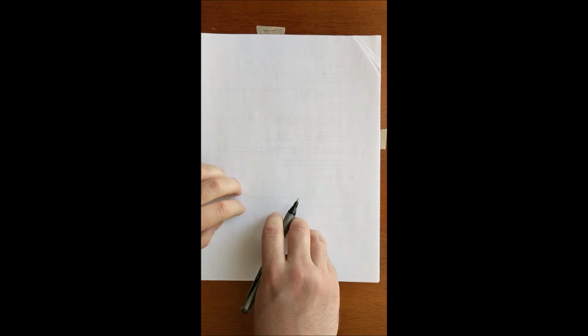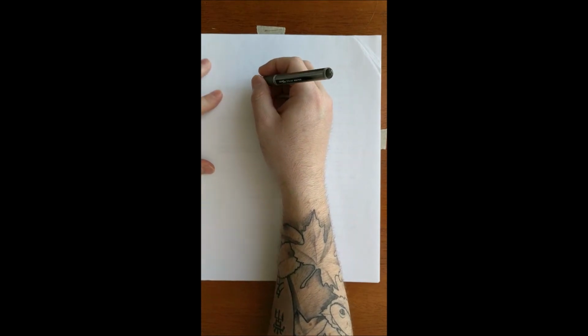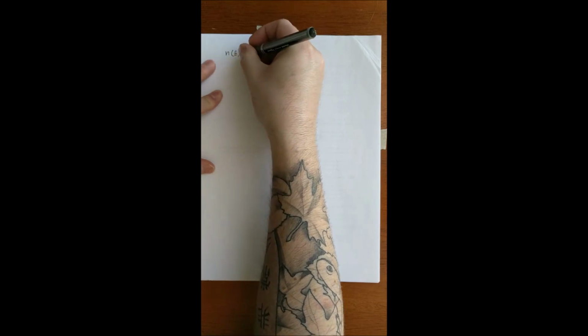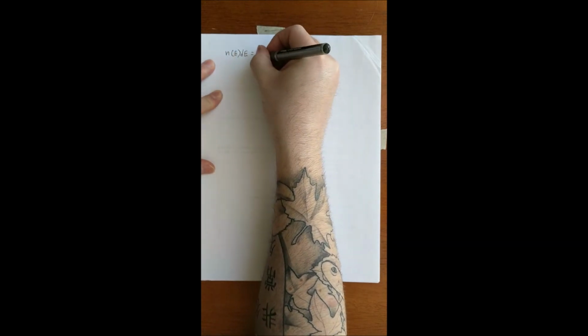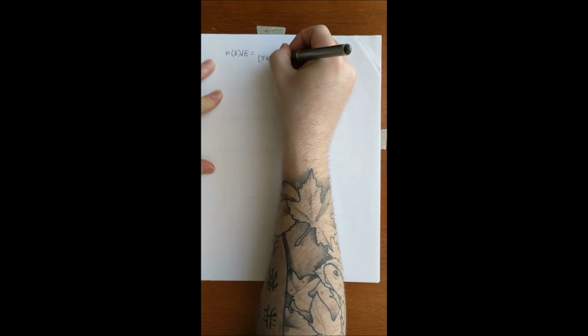Now, the next thing we do is normalize that so we can find that constant C prime. So let's write everything out. The integral of N(E) dE equals N, and C prime comes out to be the square root of pi kT to the 3/2.